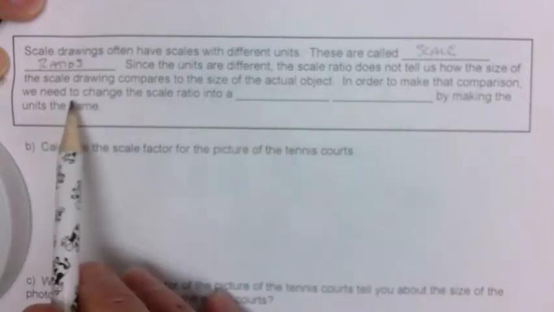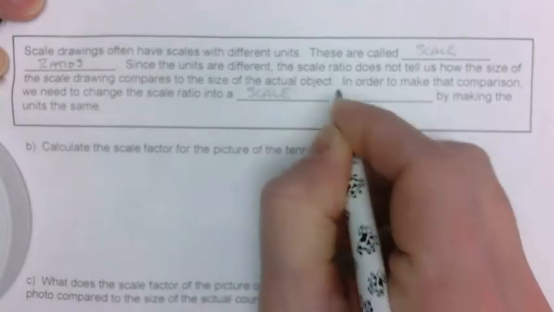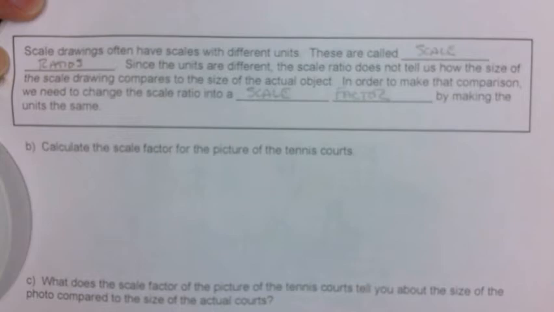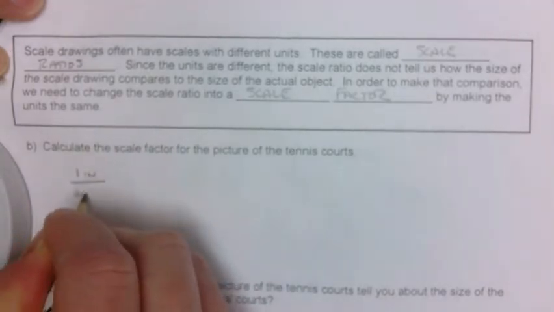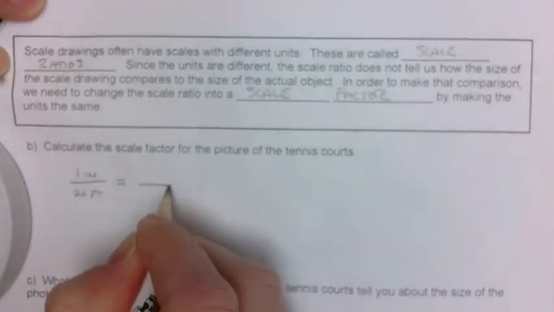In order to make that comparison, we need to change the scale ratio into a scale factor by making the units the same. When we make the units the same, then we can change it into a scale factor. So question B says to calculate the scale factor for the picture of the tennis courts. Well, again, the scale ratio said that 1 inch corresponded to 20 feet in actual distance. We need to change this into a different ratio where the units are the same.